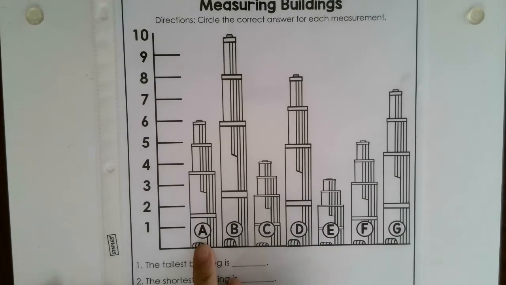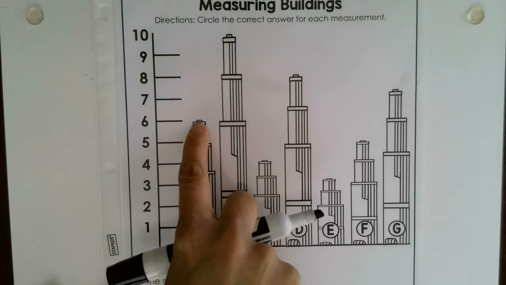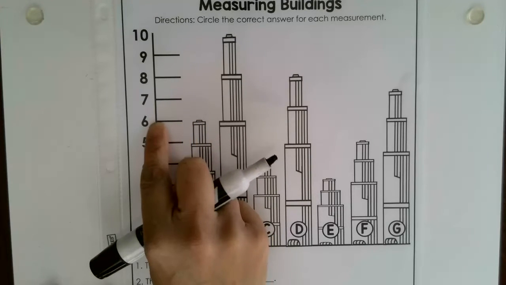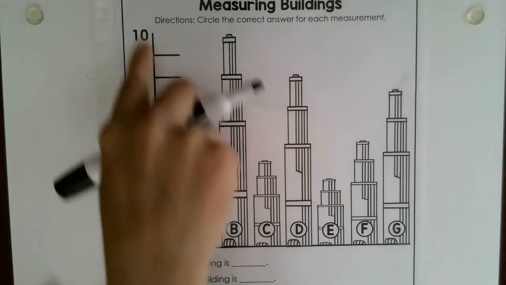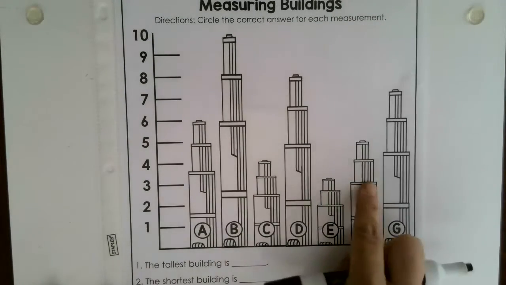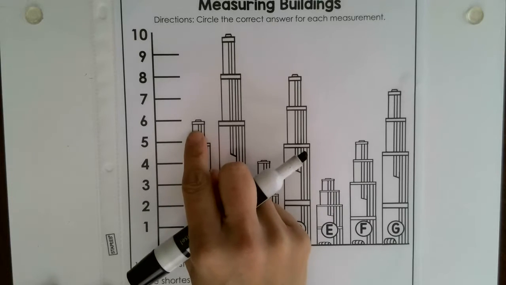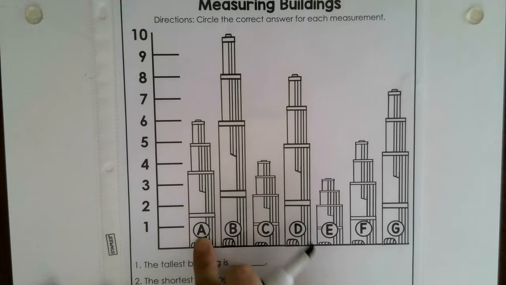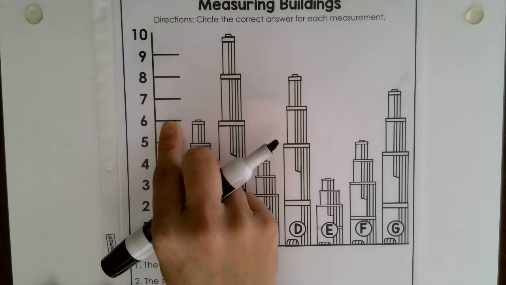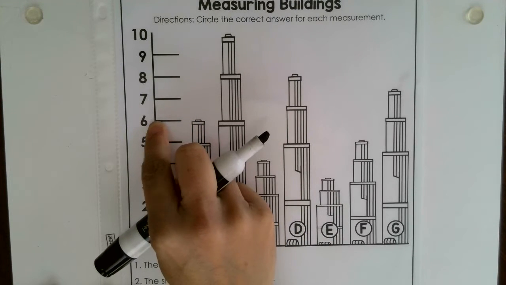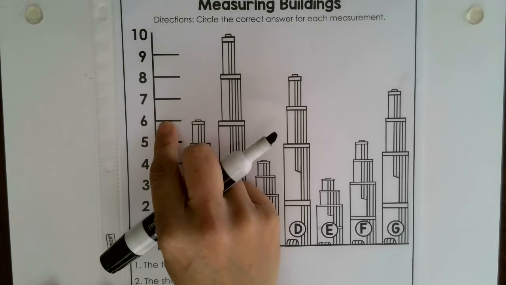So the first thing we'll do is look at the first one. So building A, if I want to see how tall building A is, I'm going to go all the way up to where it stops. And I'm going to bring my finger over to see what number that falls on, and that would be 6. Here they don't tell if it's 6 feet, 6 inches. It's a building, so I would say it's really tall in real life. But for our purpose for this activity, you go all the way to the top. I like to bring my finger over so that I can make sure I see where the number is. So this building is at the 6.